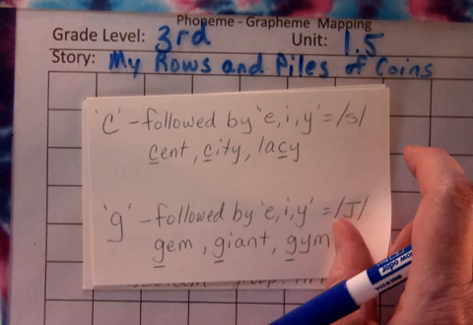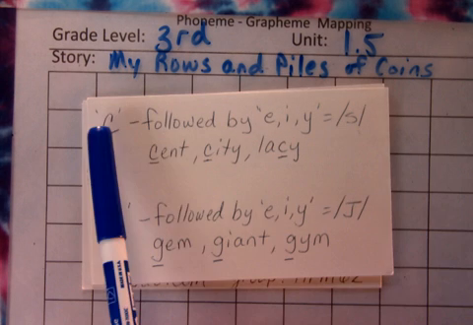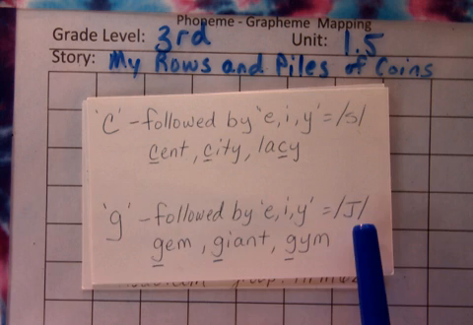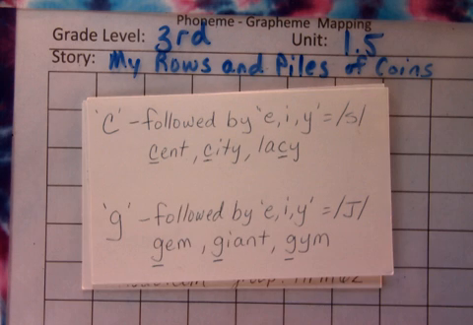We also will have C and G followed by an E, I, or Y. And so the C will say the S sound, the G will say the J sound. And that's going to come up a few times in our list, so it's important to know.